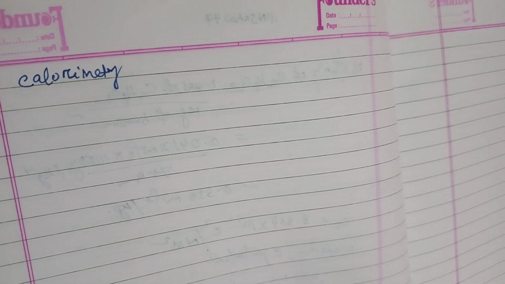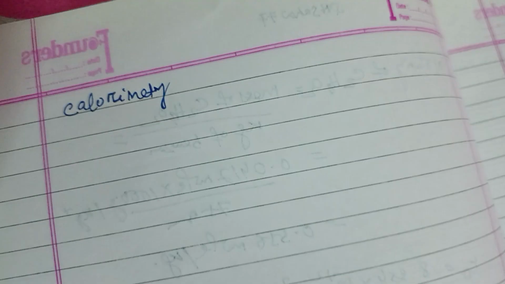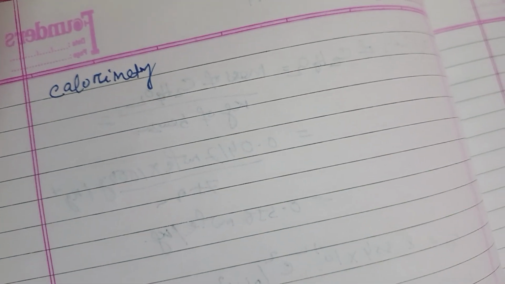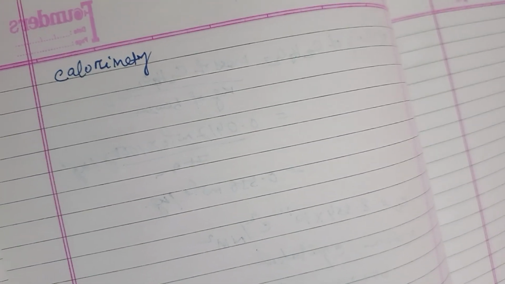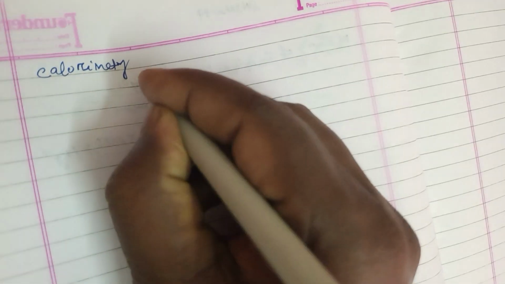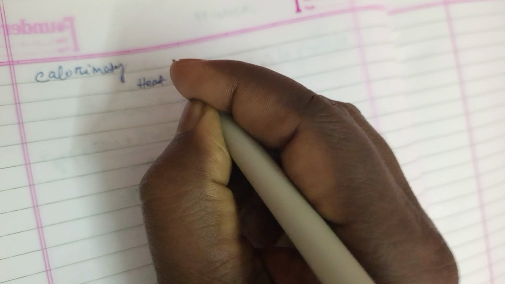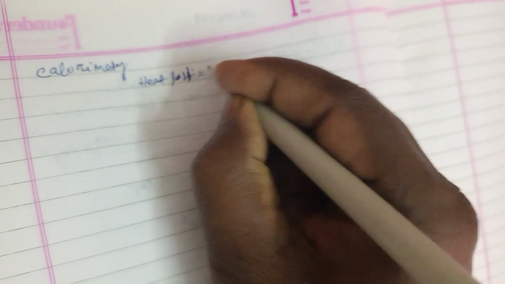Principle of calorimetry: when a hot body is mixed with a cold body, the heat lost by the hot body is equal to the heat gained by the cold body. So we can write, heat lost is equal to heat gained.